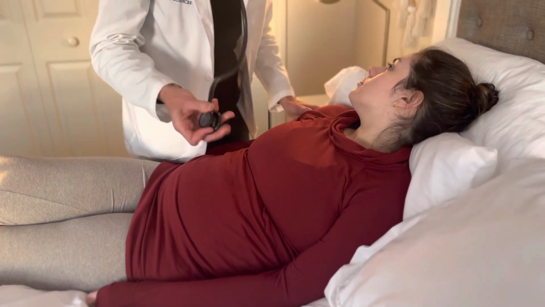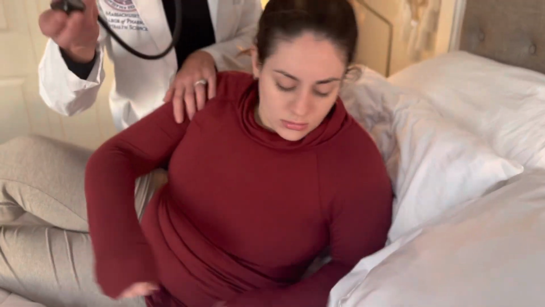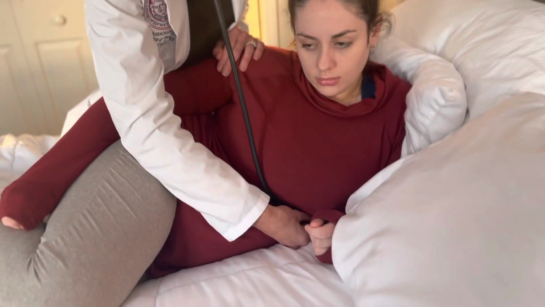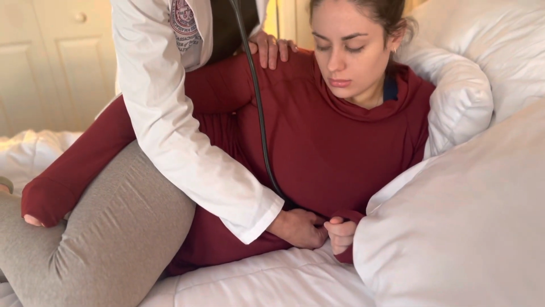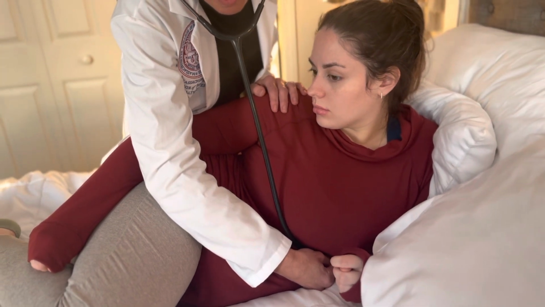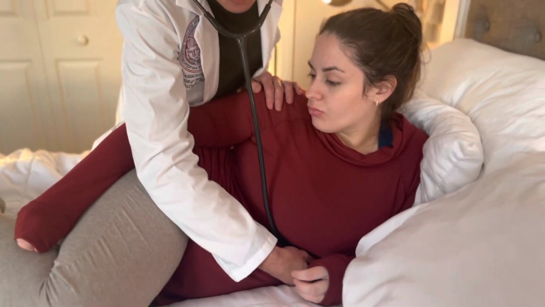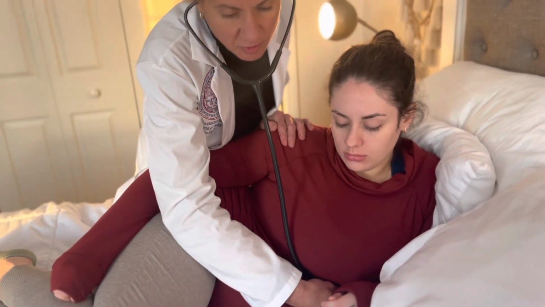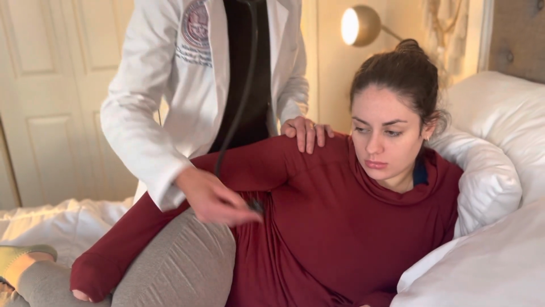I'm going to have Callie roll to her side one more time while I use the bell of my stethoscope at that mitral valve while I assess for mitral insufficiency or regurgitation. Okay, good.